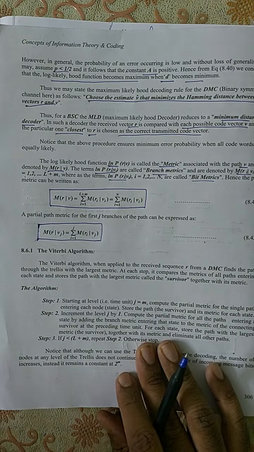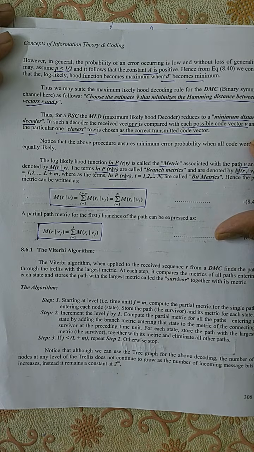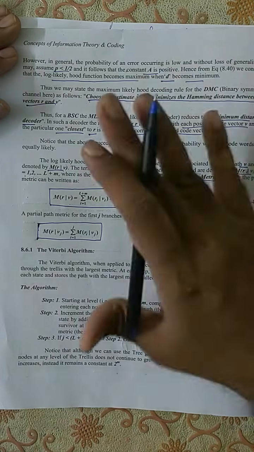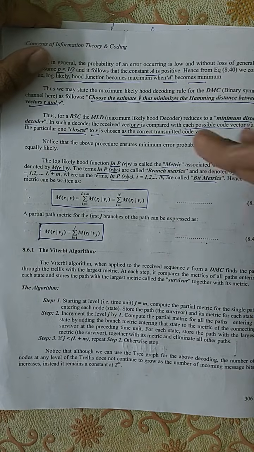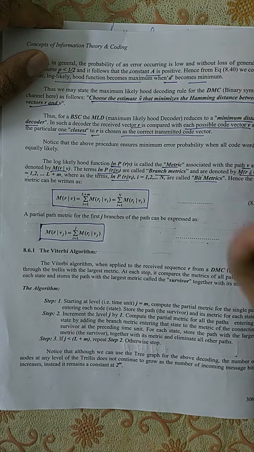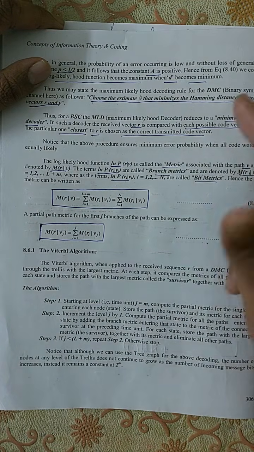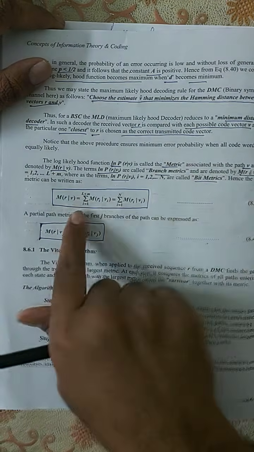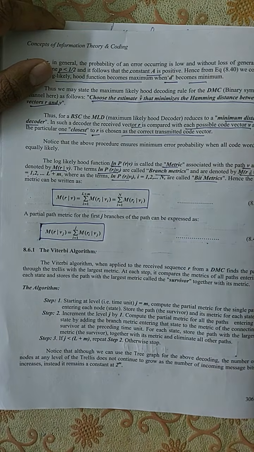From the exam point of view, it is less likely that they will give you the log likelihood function, because then they would have to give you the log likelihood values for all the respective cases, and that is difficult. In that case you would need to calculate the log likelihood function for every value, and that process is tedious. What is simpler is comparing using the Hamming distance. That is much easier. You don't have to sit and calculate this value for every stage. Instead, simply find the Hamming distance at every stage and then find its value.